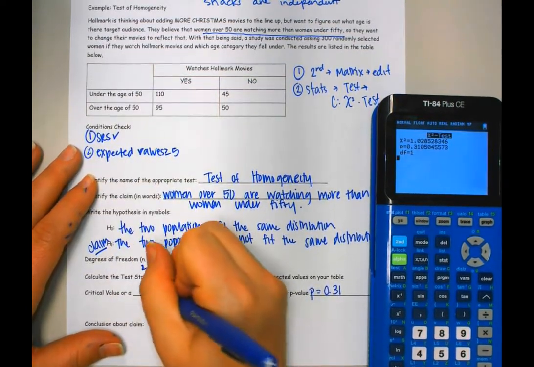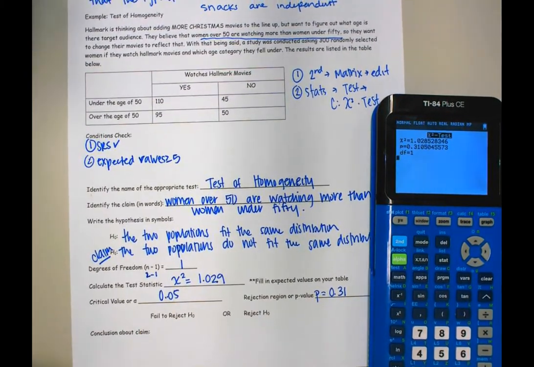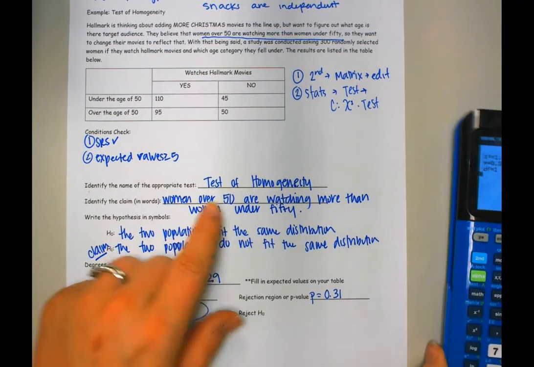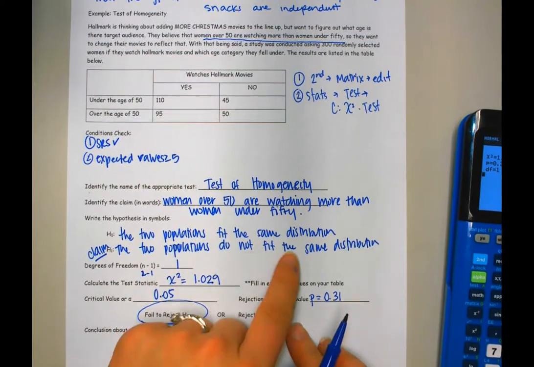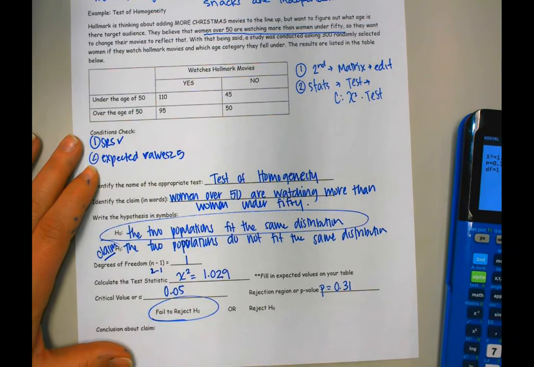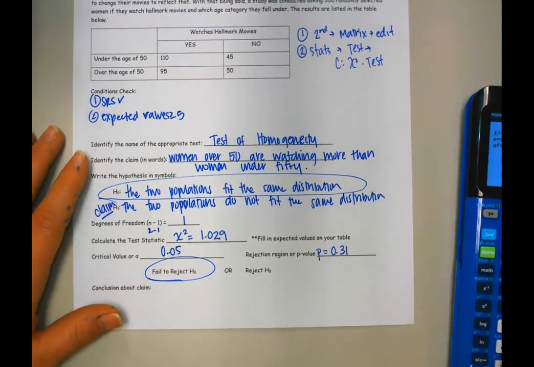And if I test that against really any critical value, this is much bigger than this, so I'm going to end up failing to reject my null hypothesis. So our claim was that women over 50 are watching more, so that they don't have the same distribution, but we are actually going to keep our null hypothesis, meaning that they do have the same distribution.